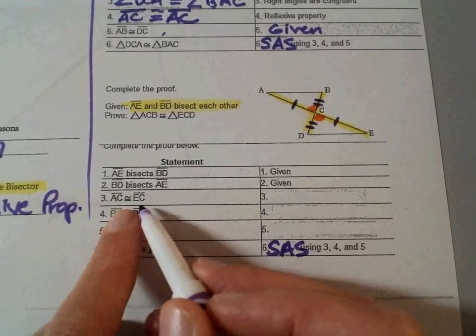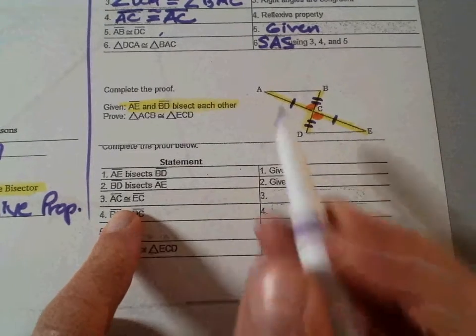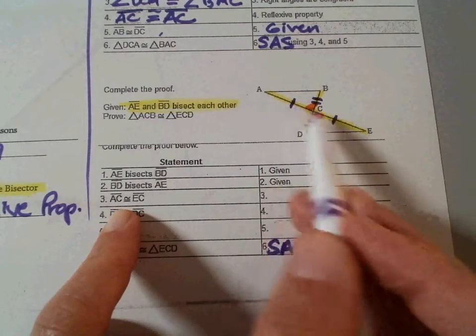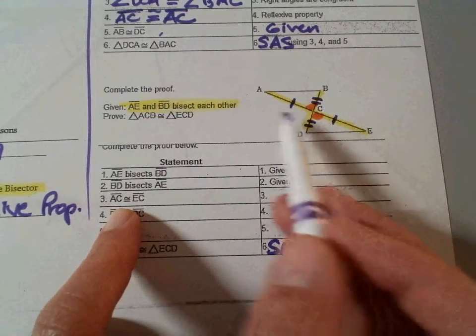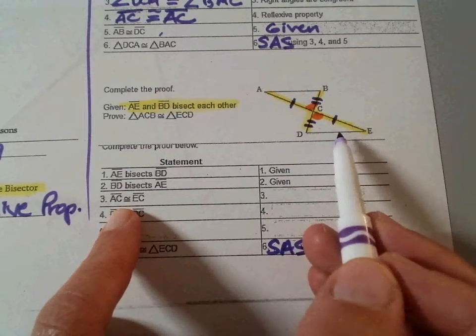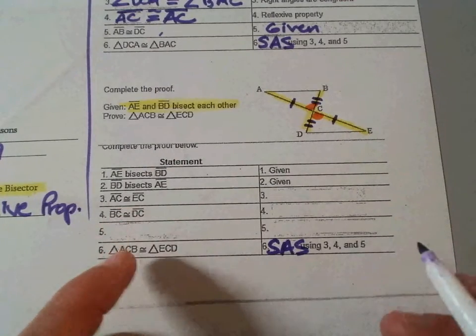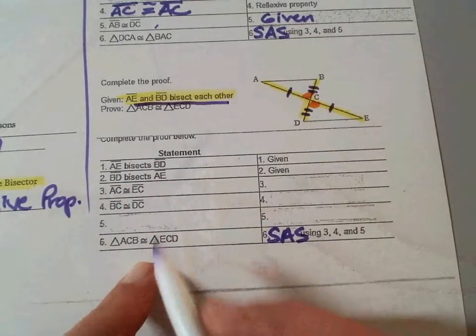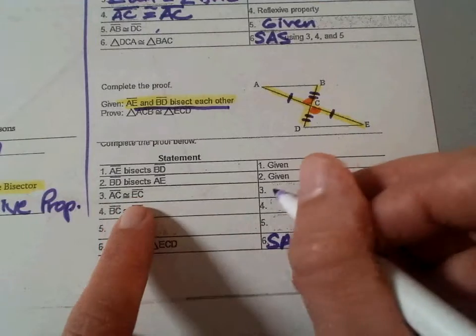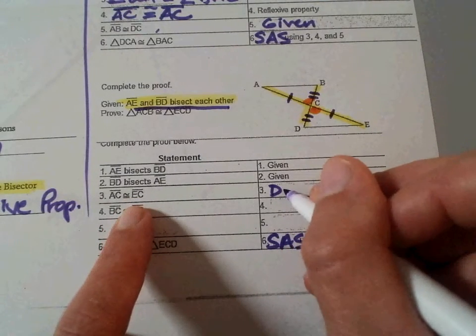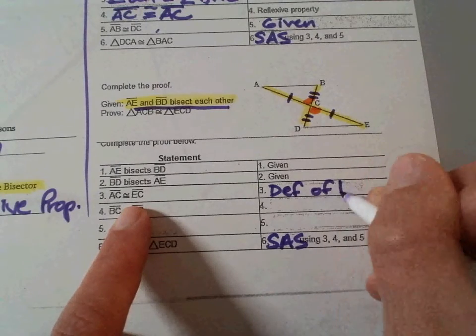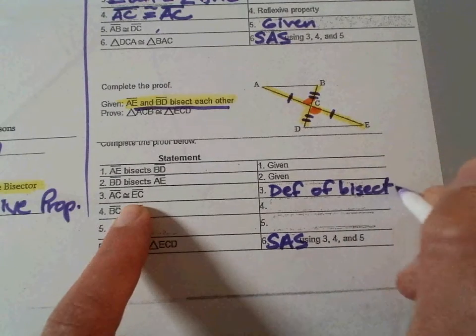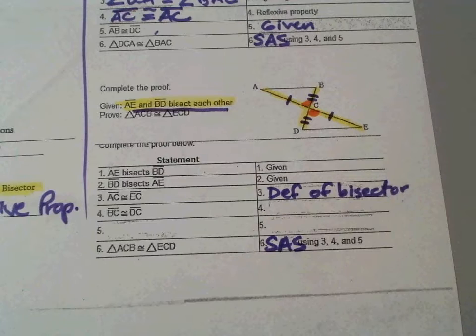Why is AC congruent to EC? So you got to look back up at your picture. AC and EC. How come I was allowed to mark those two equal? What in the given told me that I could mark those? Because it was bisected. Remember it said these bisect each other? So guess what? This is going to say something with a bisect, right? Definition of bisector. If you use bisect in the given, then you're going to use it in the proof.